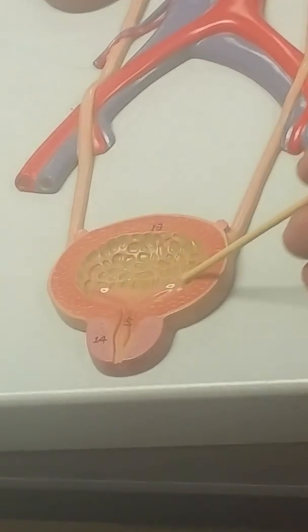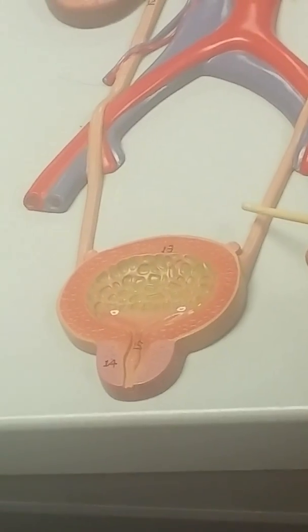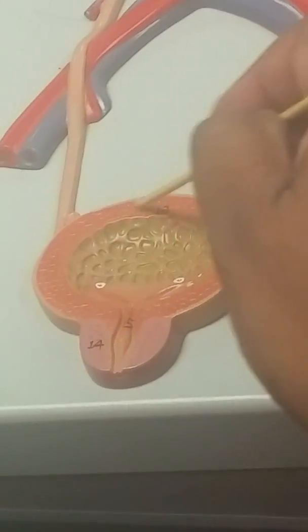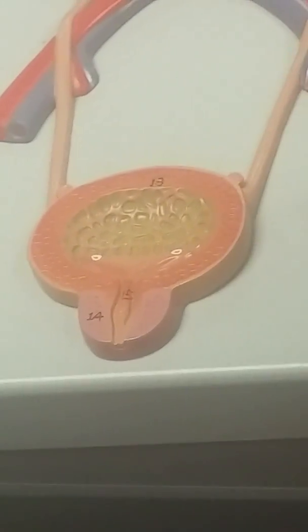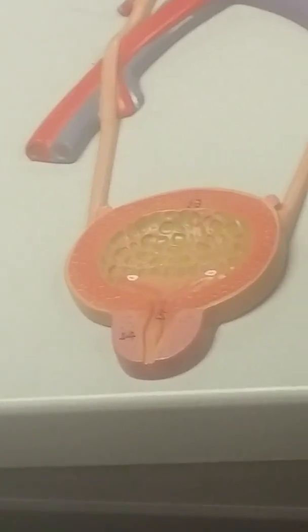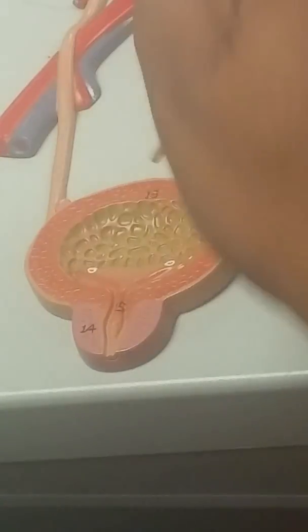But this right here is a triangle, and this triangle is referred to as the trigone. We also have the muscle within the bladder itself. The muscle is important because it is the detrusor muscle. Now again, these are the ureters that enter.